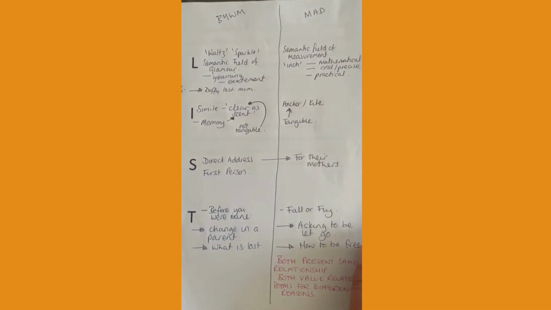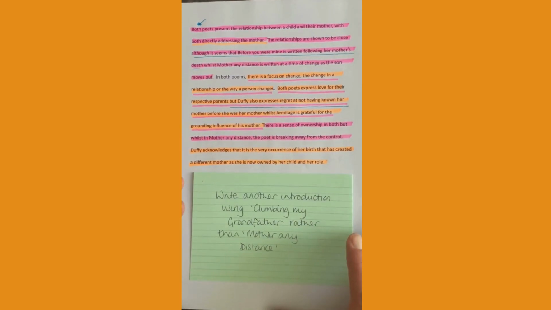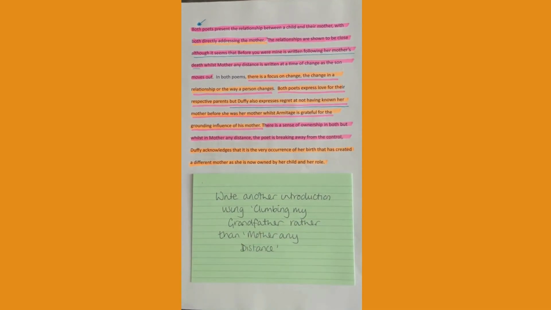Previously, we planned the essay on Before You Were Mine and Mother Any Distance. At that point, I asked you to do the same, but using Climbing My Grandfather rather than Mother Any Distance. So now, using that plan, write another introduction using Climbing My Grandfather rather than Mother Any Distance. Okay, so I'll leave that there for 30 seconds or so. You are going to recreate another introduction, but using the plan you did after the last session, which used Climbing My Grandfather.